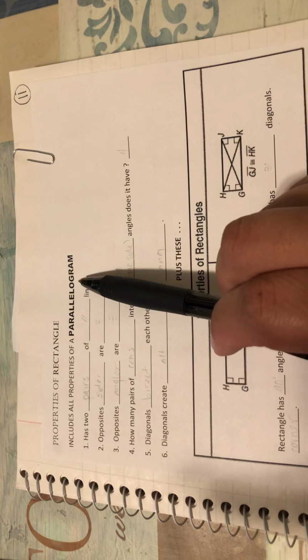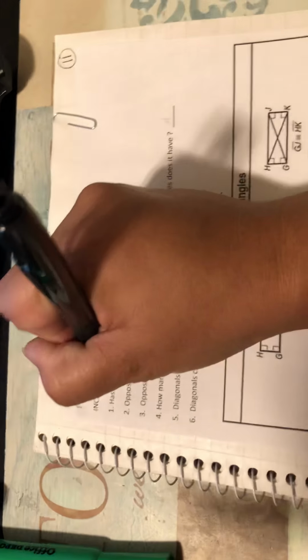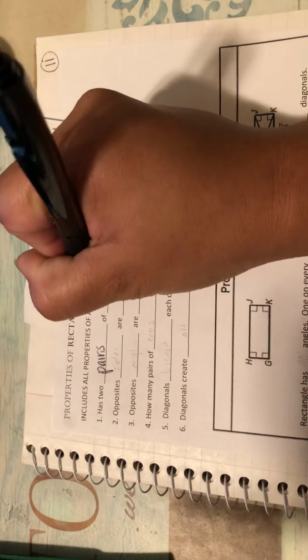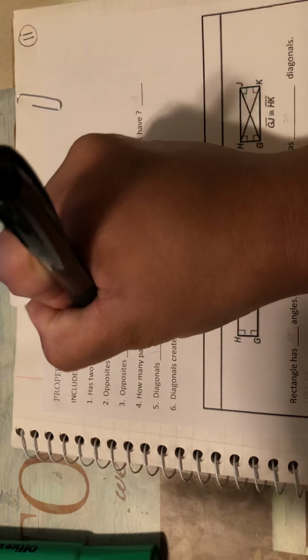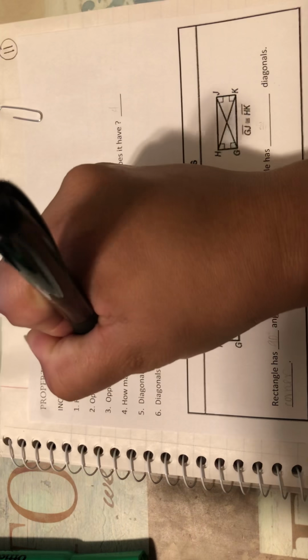So here we are. It says properties of a parallelogram: has 2 pairs of parallel lines. You can kind of see where I did my own little guided notes. So it has 2 pairs. Some of you say sets, okay? Pairs of parallel lines, and that's the symbol for parallel. Okay, opposite sides are congruent, as well as opposite angles.